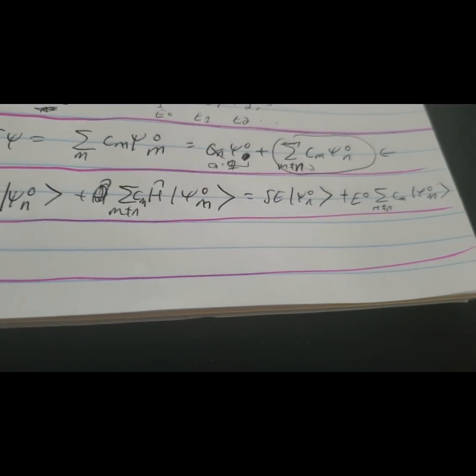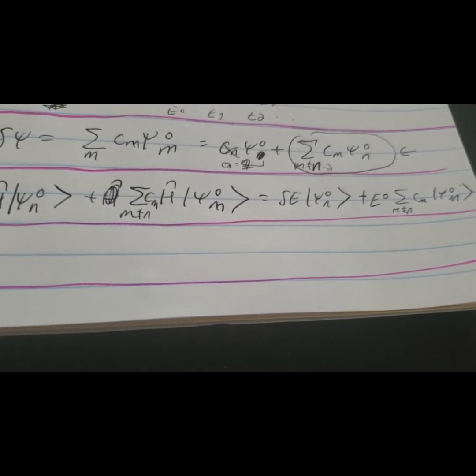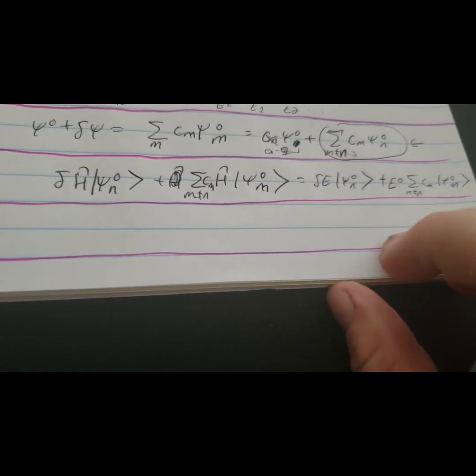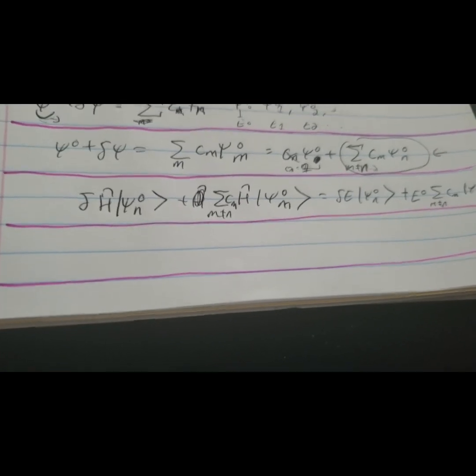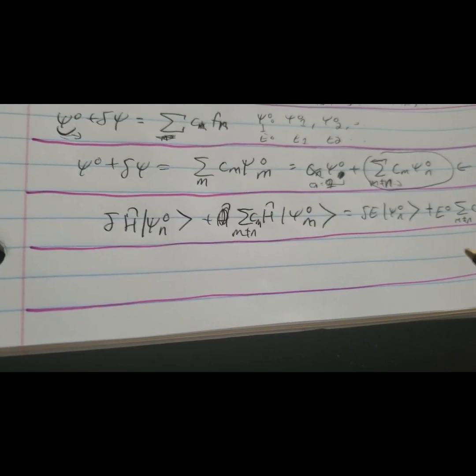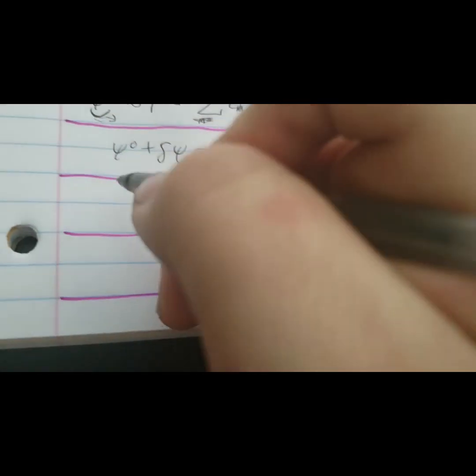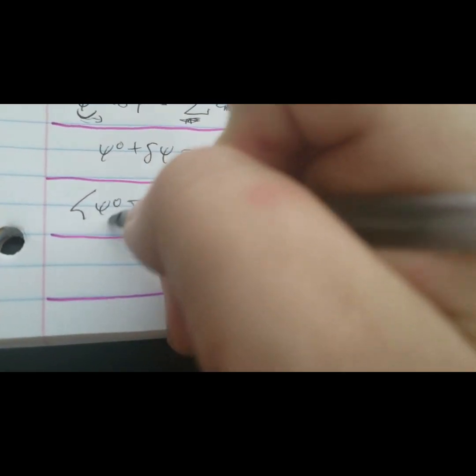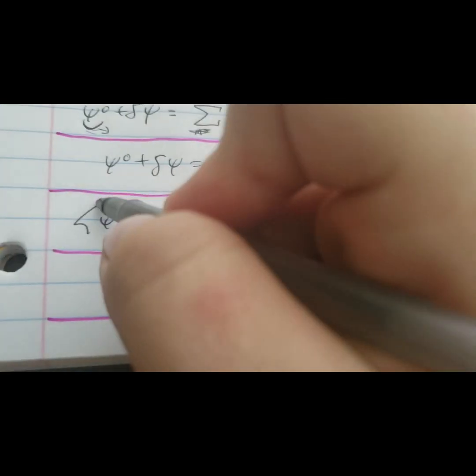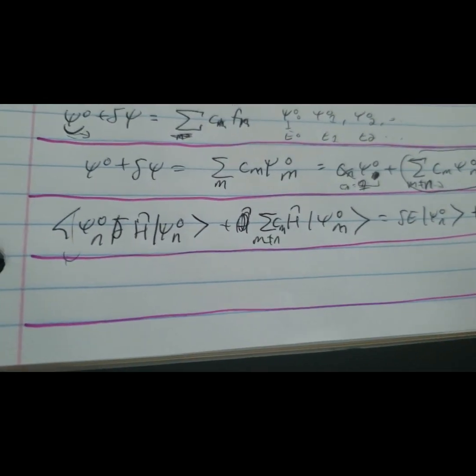So we can write this equation like this. Now let's take the inner product with psi 0 n. Let's take the inner product over both sides.